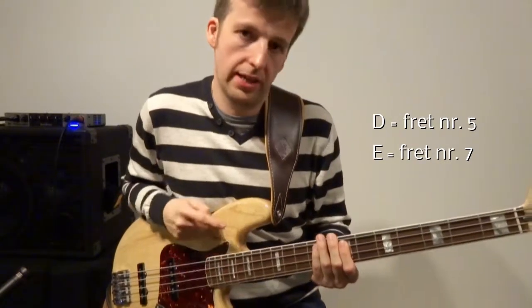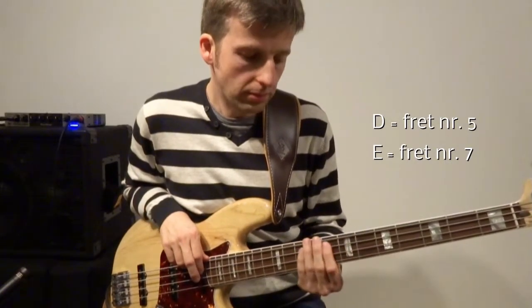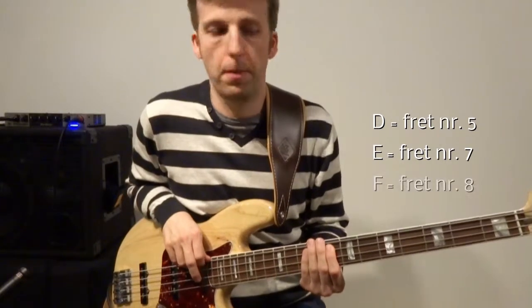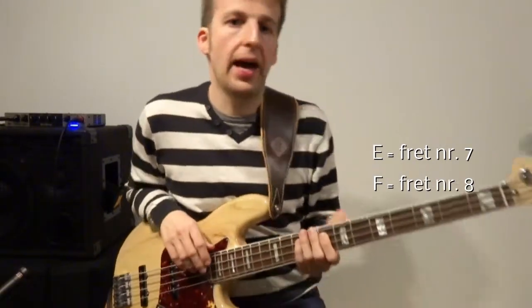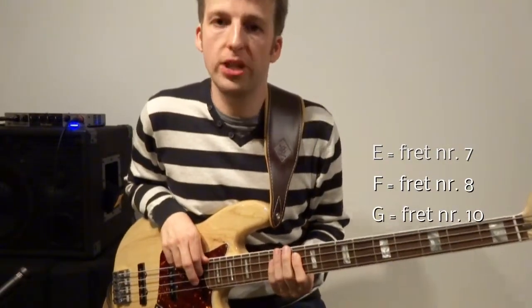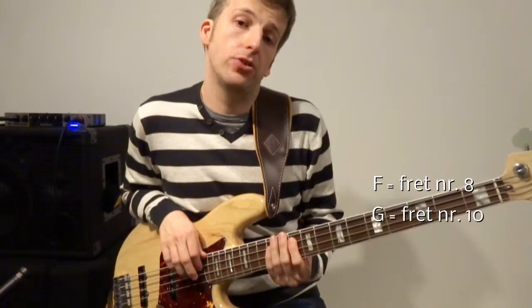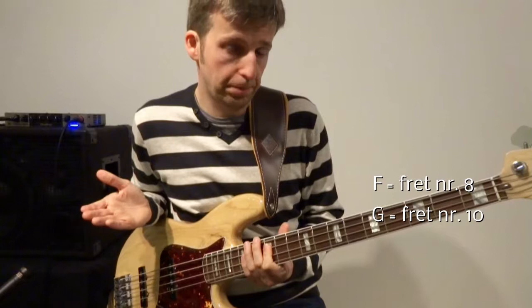So there comes the next exception. Between E and F, you only have to add 1 fret. So plus 1 again. That's the F. And again, plus 2, next letter is G. And if we add 2 more frets, that will be our next letter.